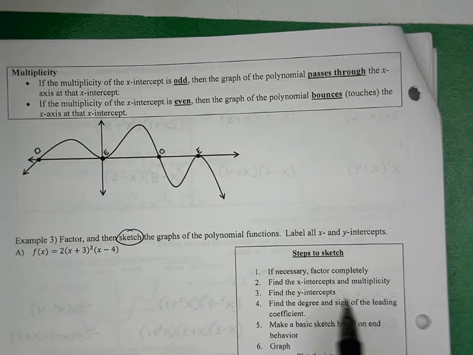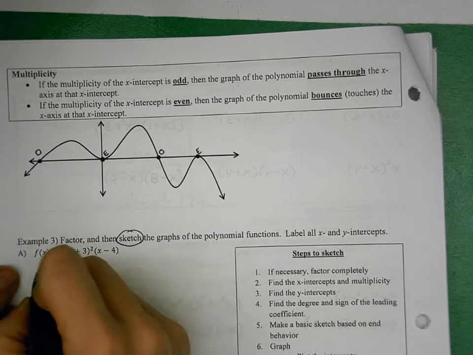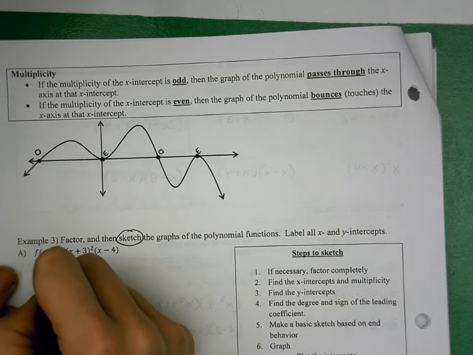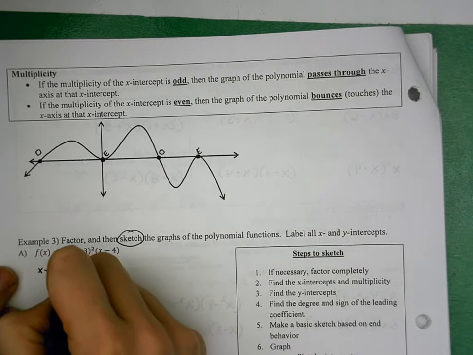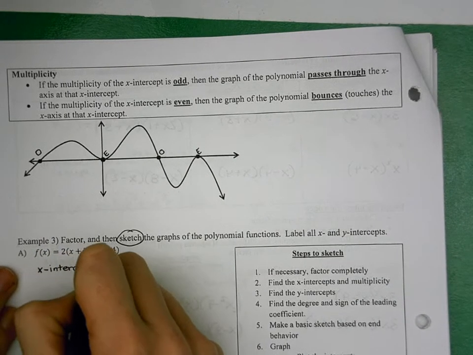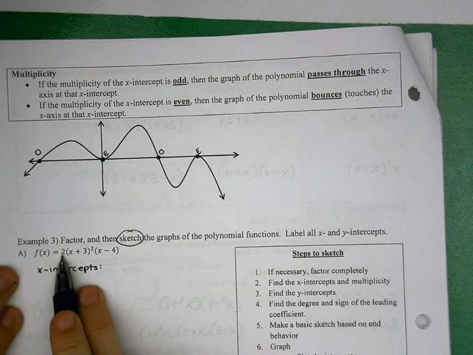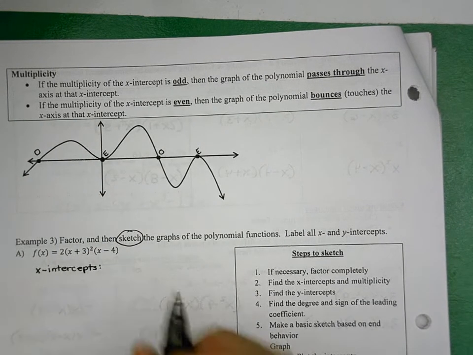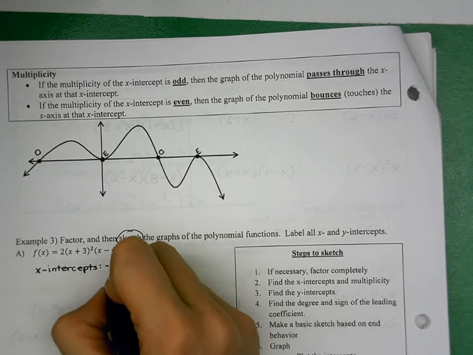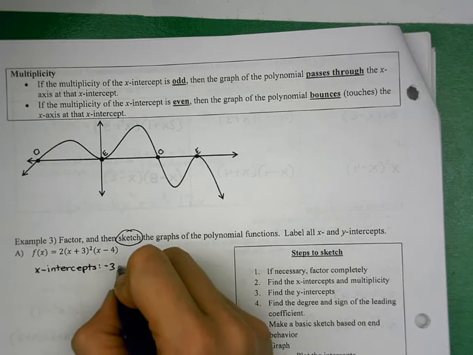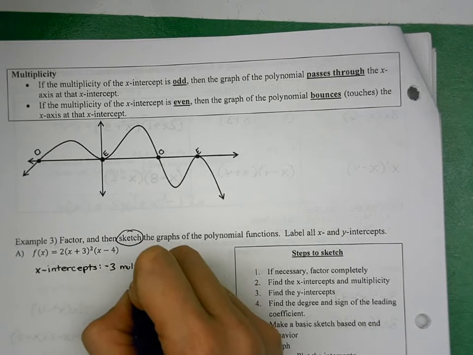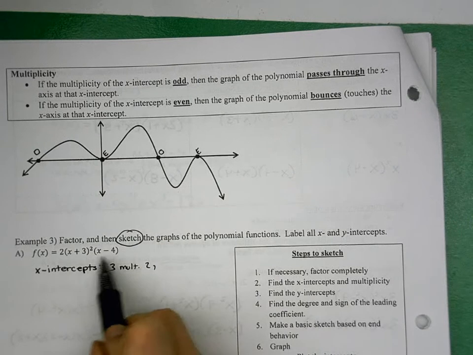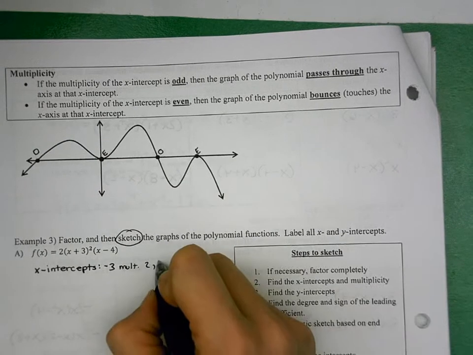Step 2, we're going to find the x-intercepts and multiplicity. Well, this is what we did in those first two examples that we just looked at. So x-intercepts and multiplicity. What makes 2 equal 0? Nothing. What makes x plus 3 equal 0? That would be negative 3, and it has a multiplicity of 2. And at the back, what makes x minus 4 equal 0? That would be positive 4.